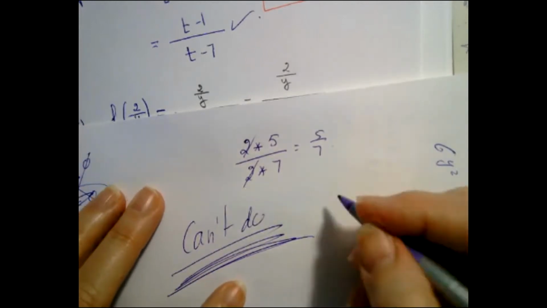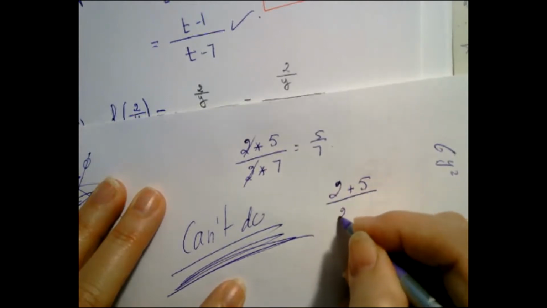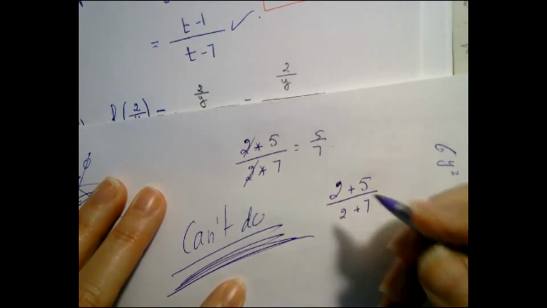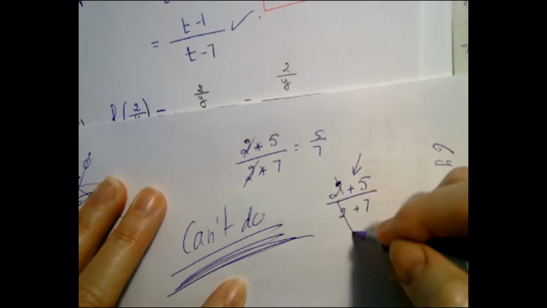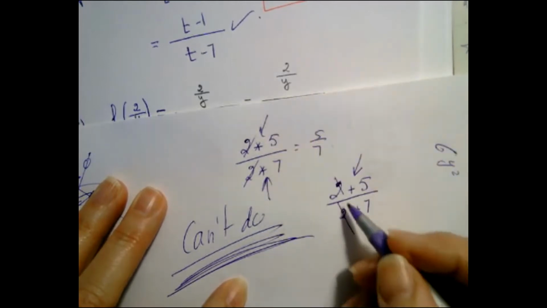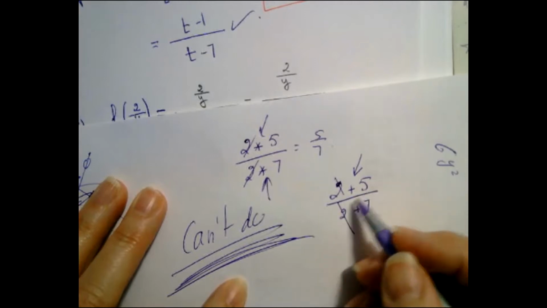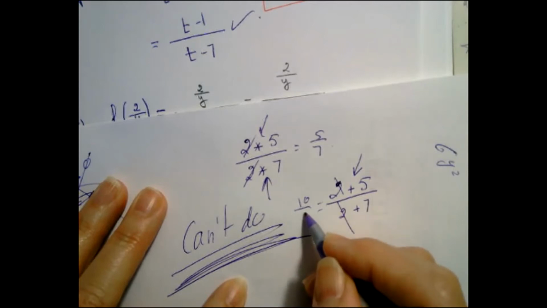which is a very, very common mistake, if I have 2 plus 5 over 2 plus 7, remember that's a plus in here, then there is no way on earth I can simplify. So we can simplify only when we have a product, because actually that's wrong. 2 plus 5 over 2 plus 7 is going to give me 7 over 9.